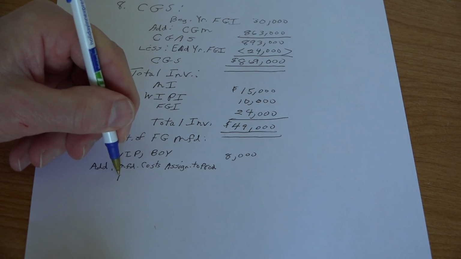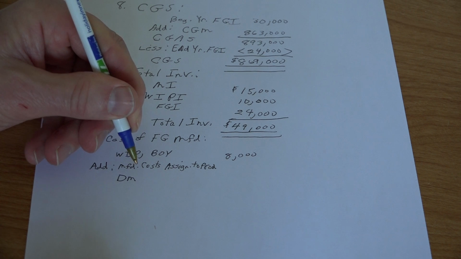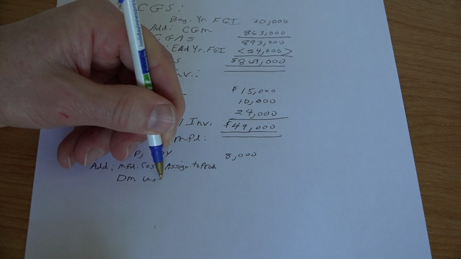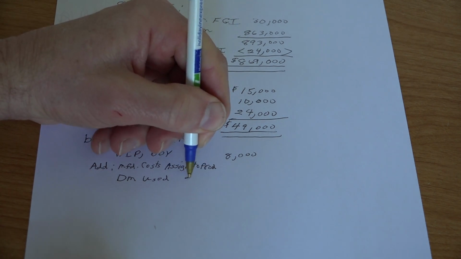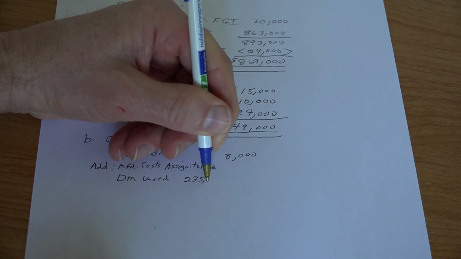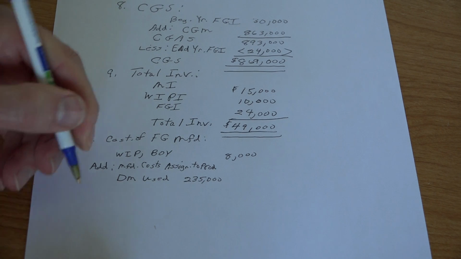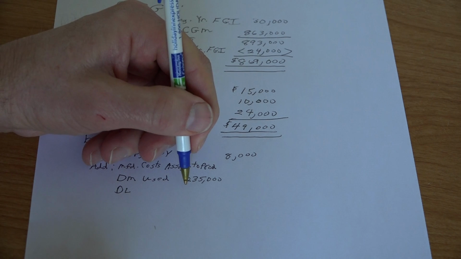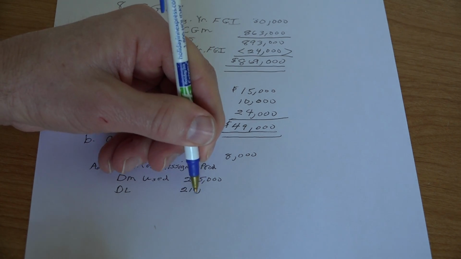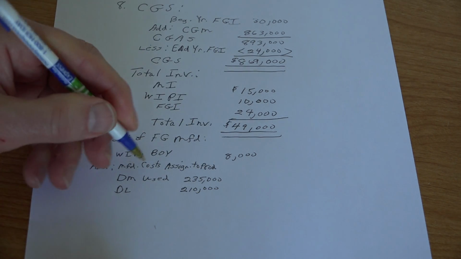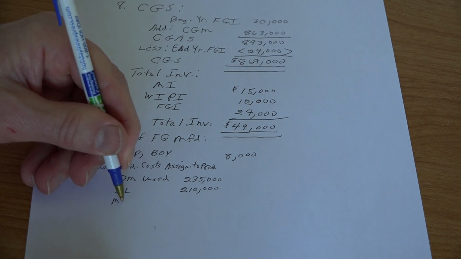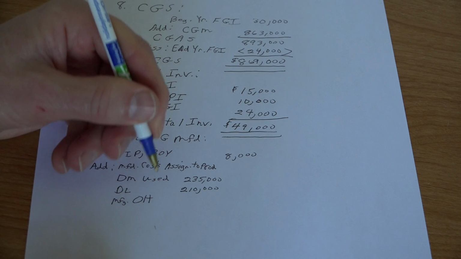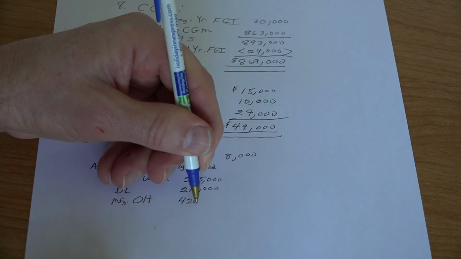So we've got direct materials used of 235,000. We've got direct labor used of 210,000, and our manufacturing overhead of 420,000.